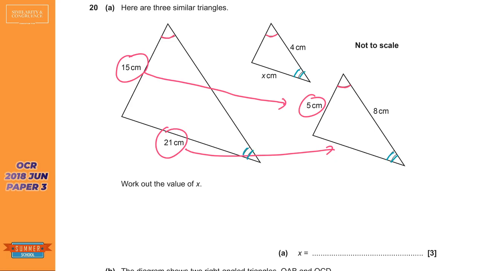So we're going to find the scale factor. The 15 centimeters has gone down to 5 centimeters, so we know the scale factor needs to make it go down. To find the scale factor, we do the new value, which is 5, over the old value, which is 15.